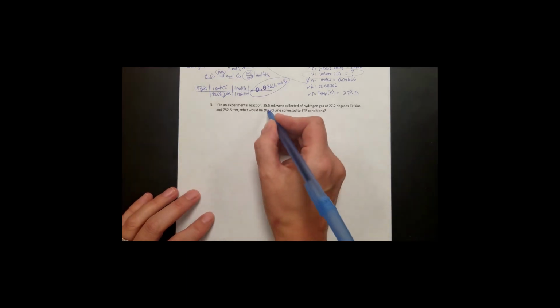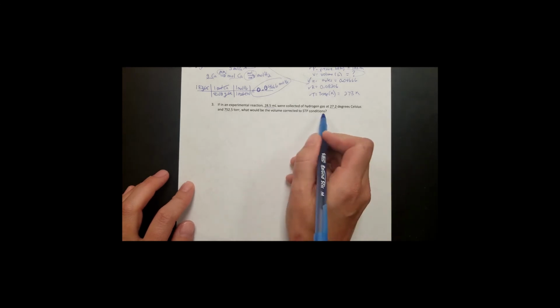All right, let's look at the next problem. So the next problem is if you have, in an experimental reaction, 28.5 milliliters collected of hydrogen gas at 27.2 degrees Celsius and 725 torr. What would be the volume corrected? So this is something that you're going to be doing in part A of the lab. You're going to have to calculate the corrected volume to STP conditions.